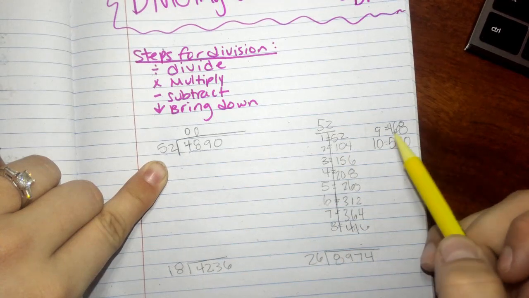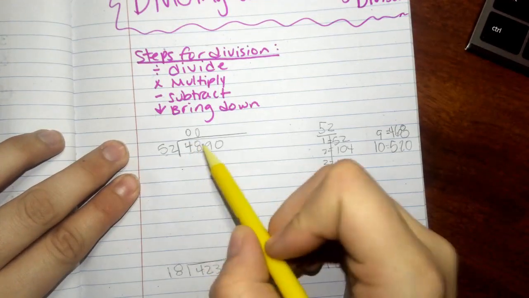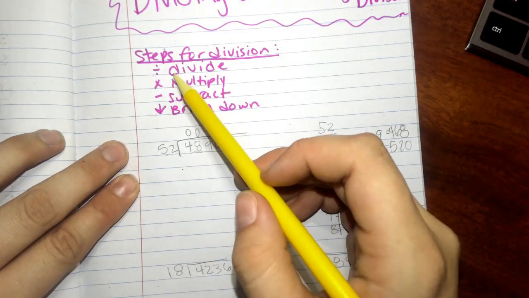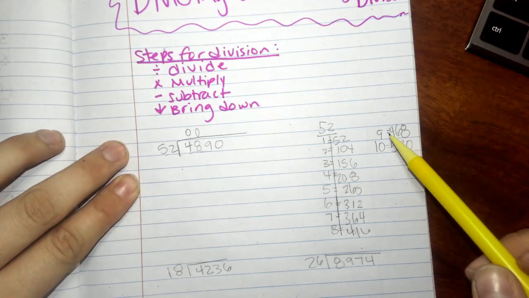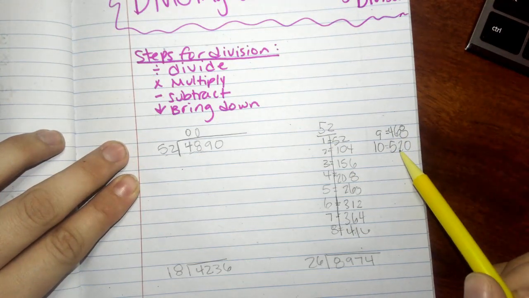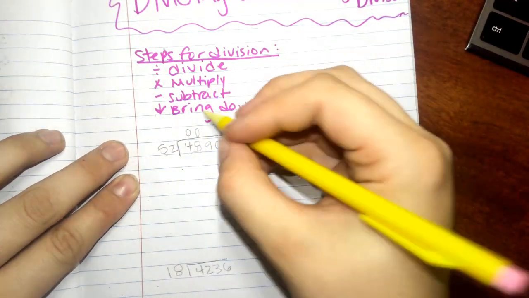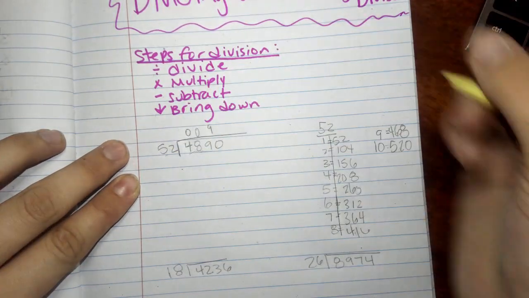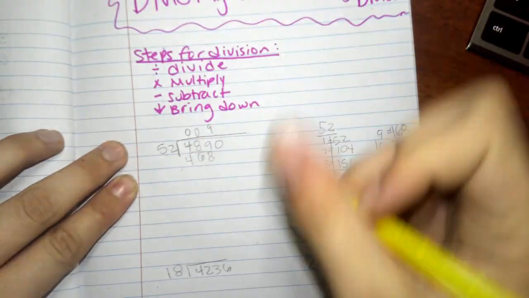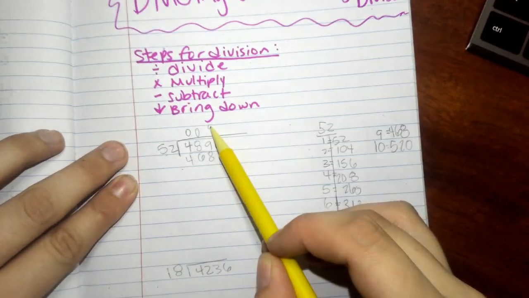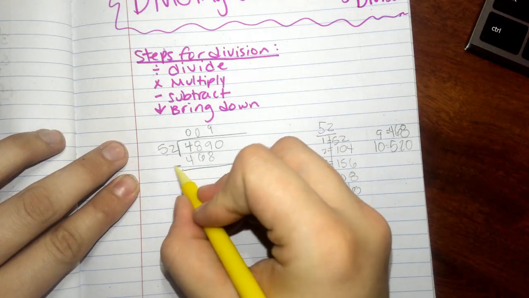Because 468 is smaller. So I like to say, if I'm looking for the number 489 and I want to know what number could divide into that, I like to find the first number that's bigger than that number, which would be 520. So then I would go back 1 and say that 52 times 9 is 468. So that was my divide, then multiply, which puts me at subtract.